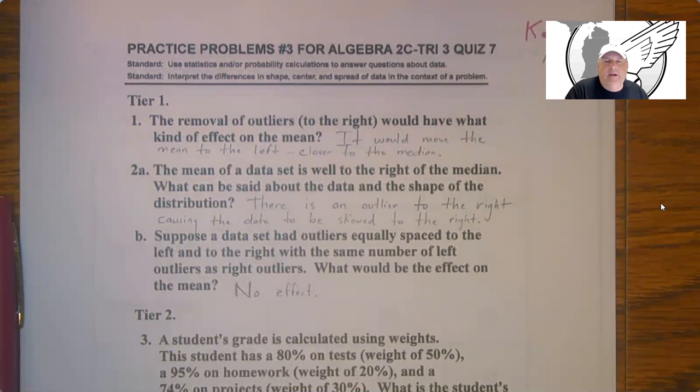Okay, the removal of outliers to the right would have what kind of effect on the mean? It would move the mean back to the left, closer to the median. If you removed a very large value, your average would be less, moving the mean back to the left, closer to the median. And you could go the other direction with that as well: the mean of the data set would be to the right of the median.